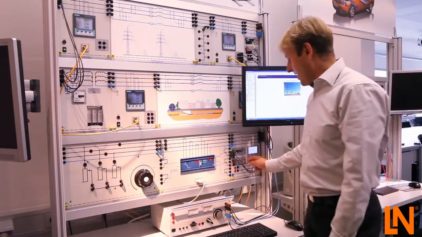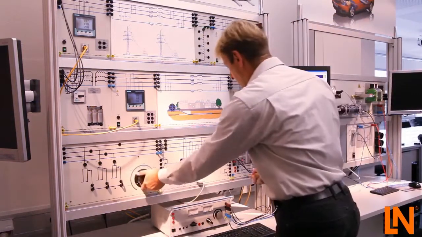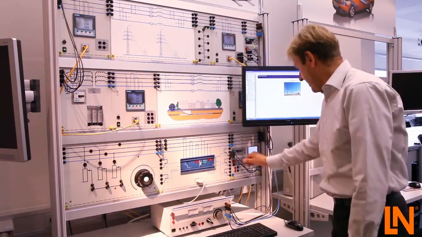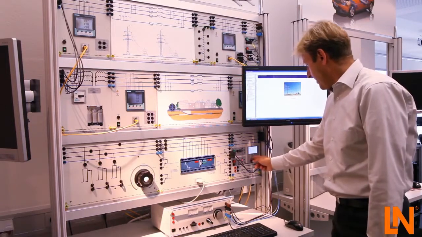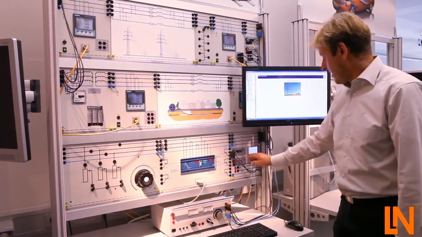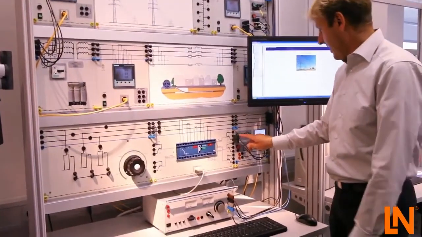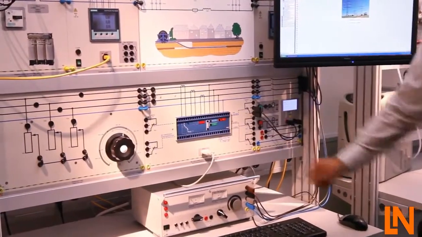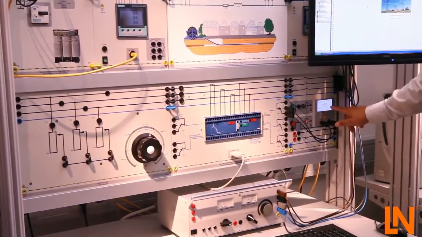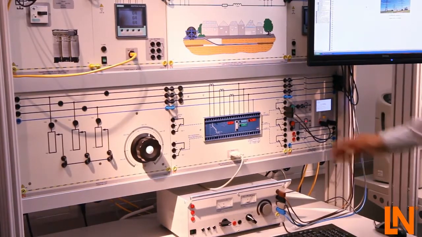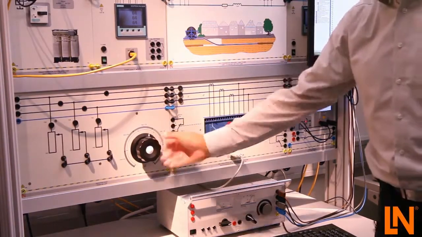I can show you here now the work of this relay. I start the relay. We have here a tester, and we can now start the relay and stopping the time for the tripping of the relay. Here we see the time, nearly 5 seconds the relay needs to trip this current.